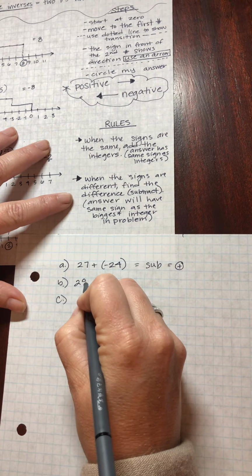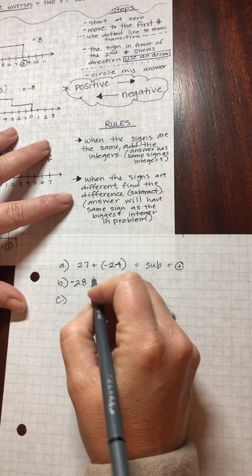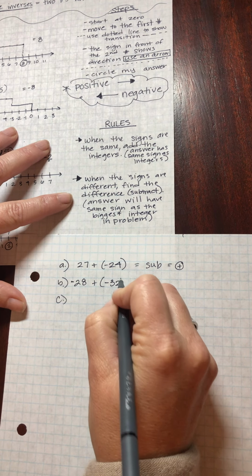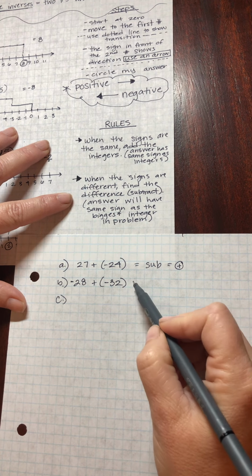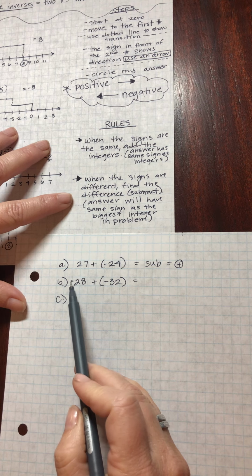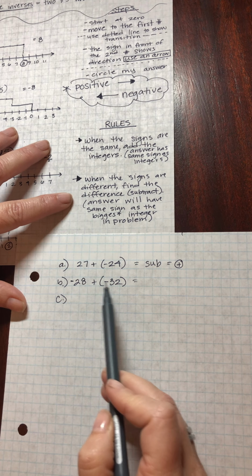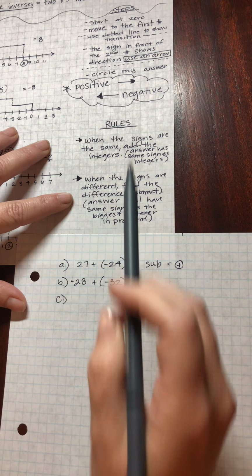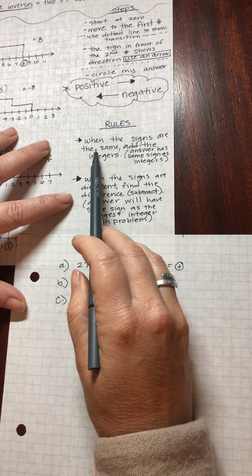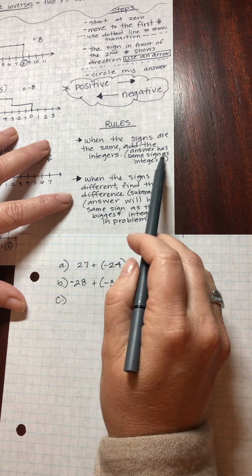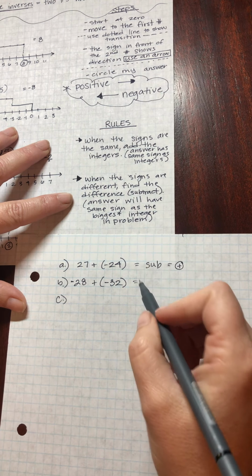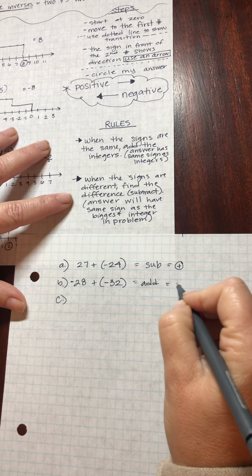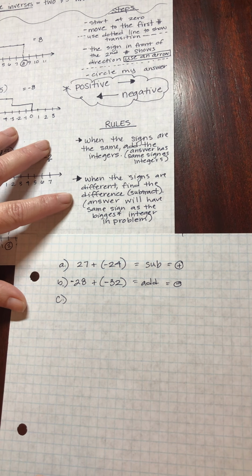Let's try another one. Again, I'm not expecting you to answer these right now. I just want you to be thinking and recognizing what you're going to have to do for your assignment. This time we have negative 28 plus negative 32. Now they're both negative, so when the signs are the same, we add, and the answer is going to have the same sign. So we're going to add these two, and our answer is going to be a negative number.